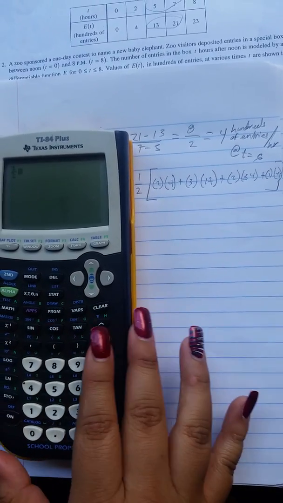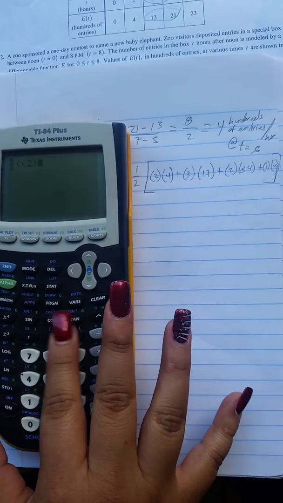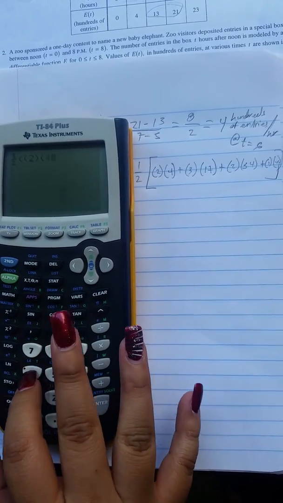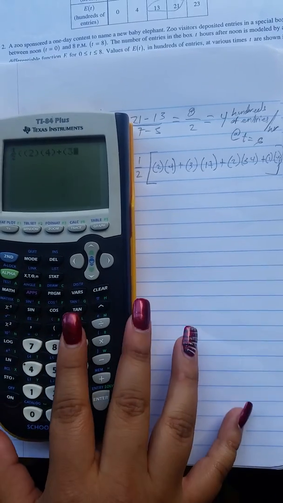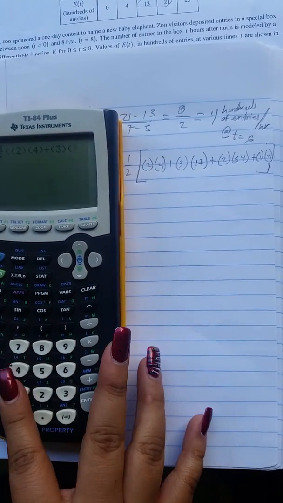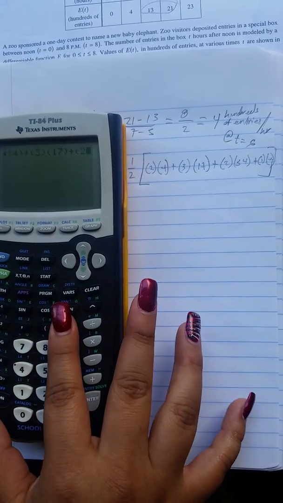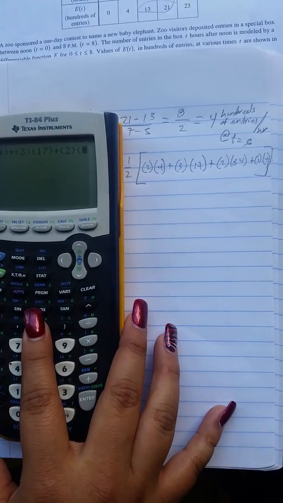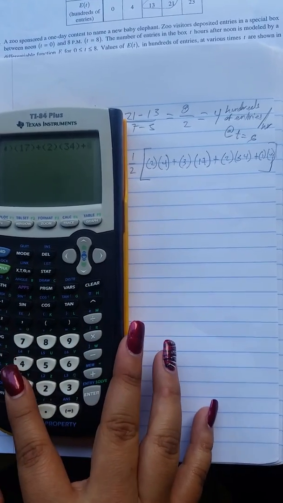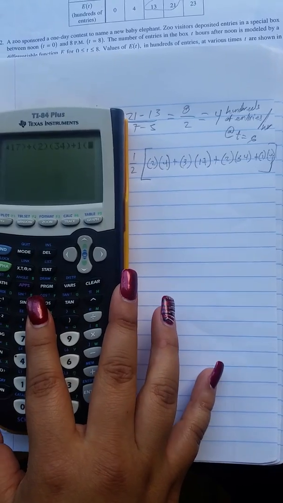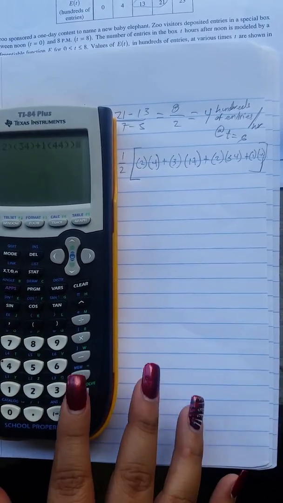So times 2 times 4, plus 3 times 17, plus 2 times 34, plus 1 times 44. And close our brackets.